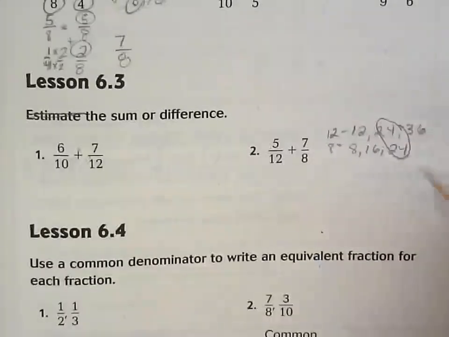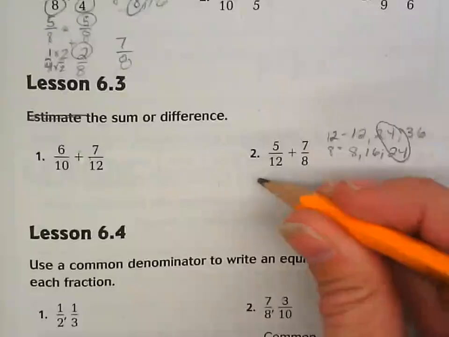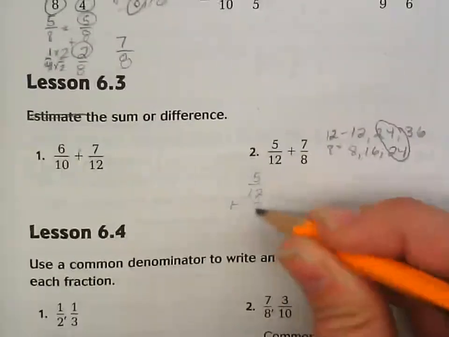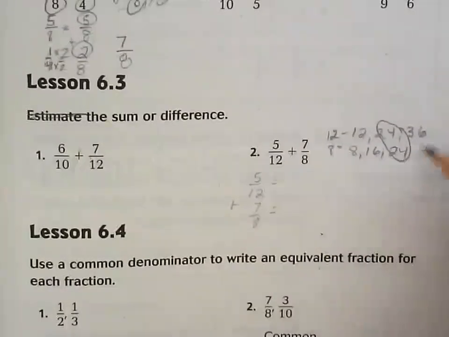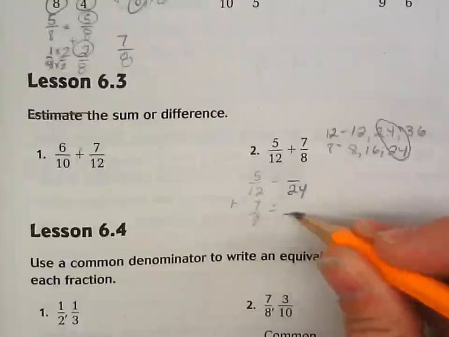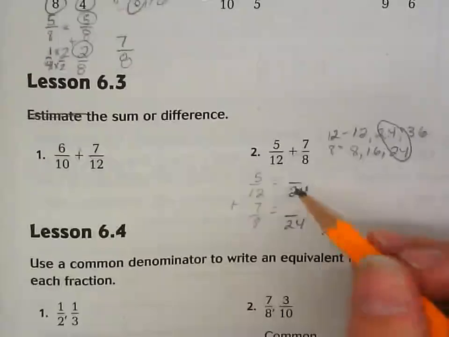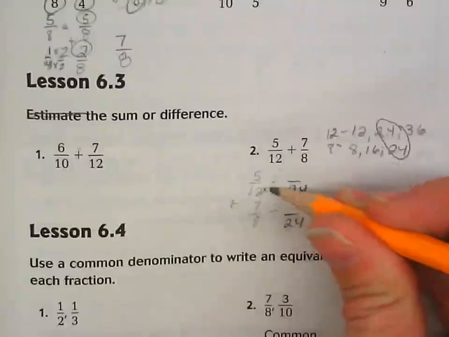So I can use that least common multiple to create my least common denominator. So I'd rewrite 5/12 plus 7/8. And then again, I want them to have a denominator of 24. So I'm going to rewrite them both with the denominator of 24. What did I do to go from 12 to 24? 12 times 2.